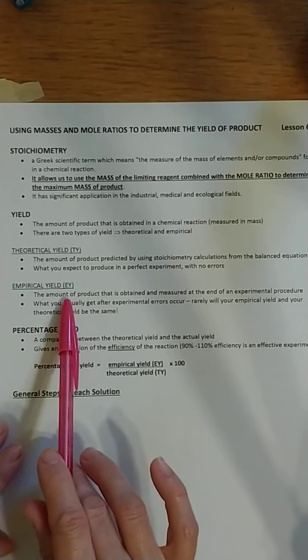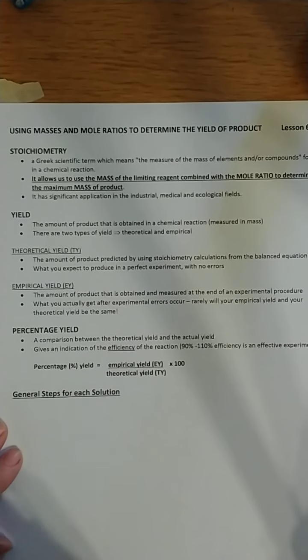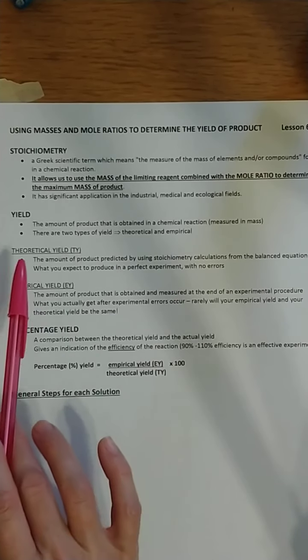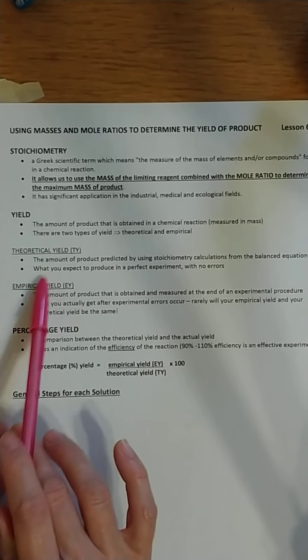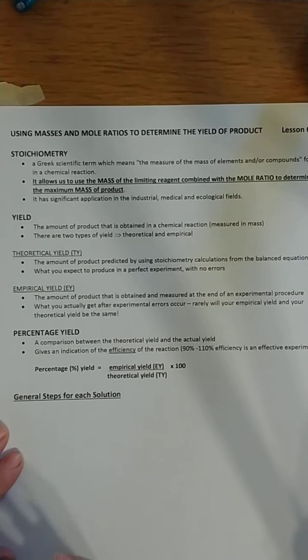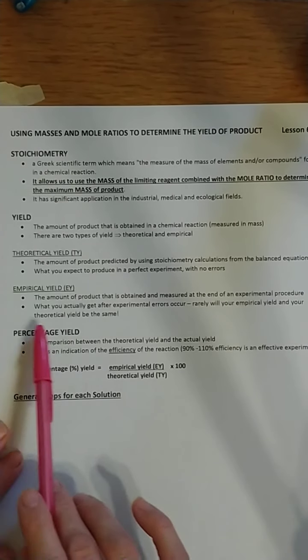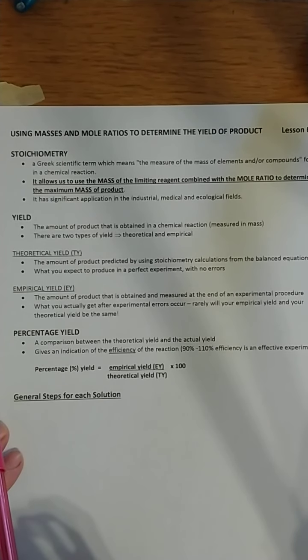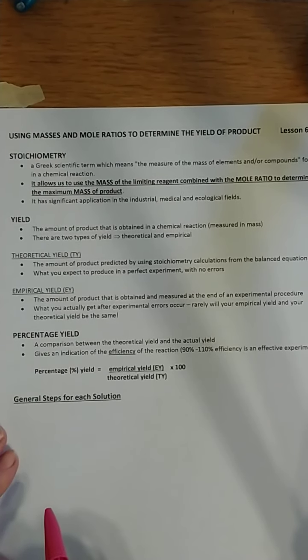The empirical yield is what we actually get when we carry out this reaction experimentally. Because experiments have errors, mistakes can be made, the reactants don't always behave as they should. Sometimes what we actually get in the lab doesn't match what we're supposed to get according to our math. So what we can do with that, if they're not the same, and rarely will they be the same, we can carry out a calculation called the percentage yield. And what this is, it tells you how efficient the reaction is.